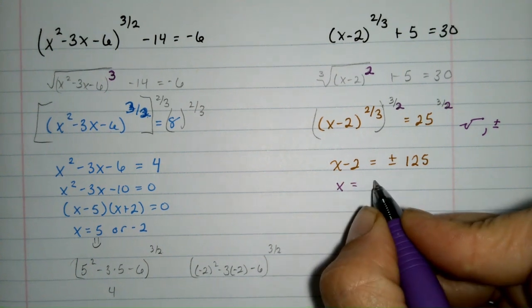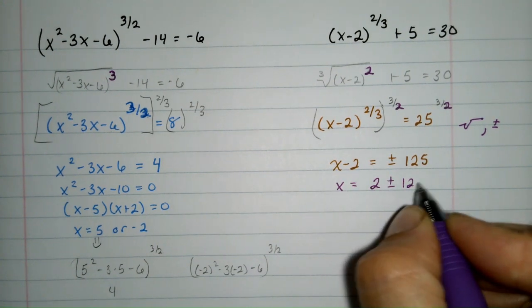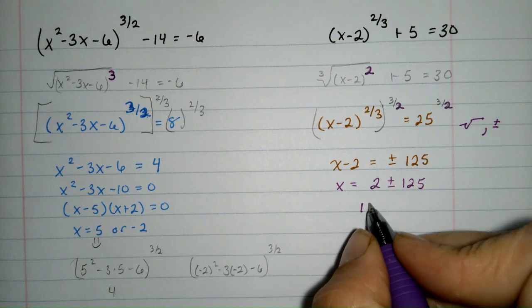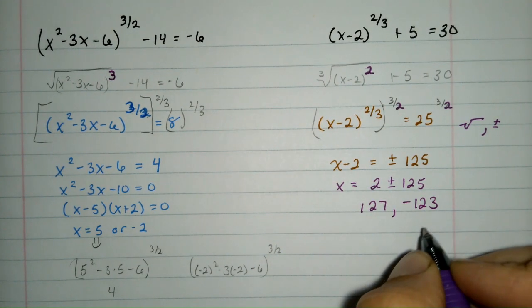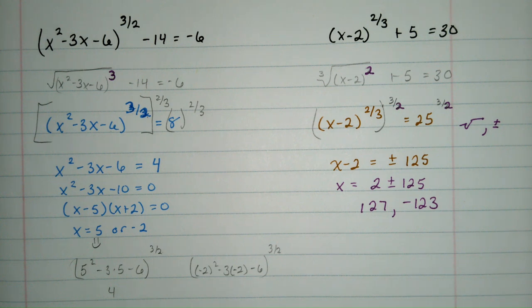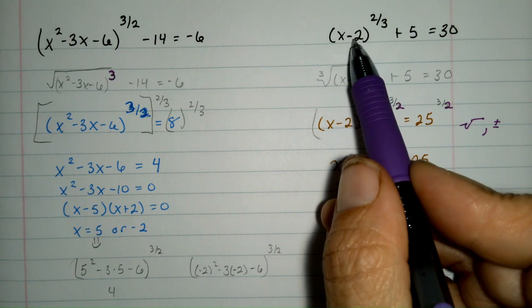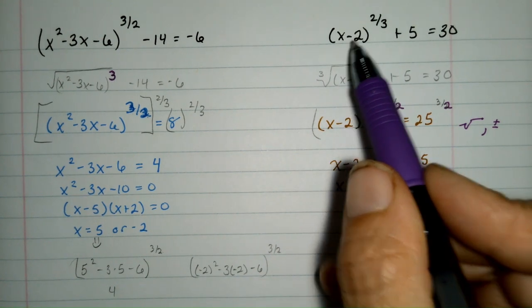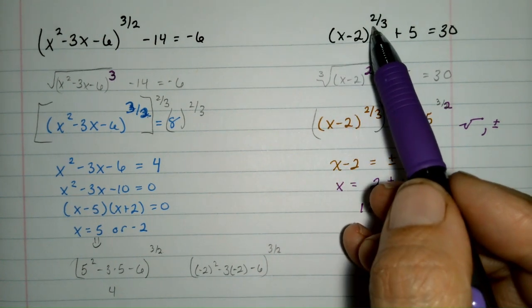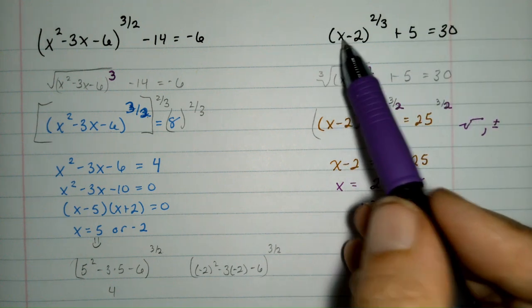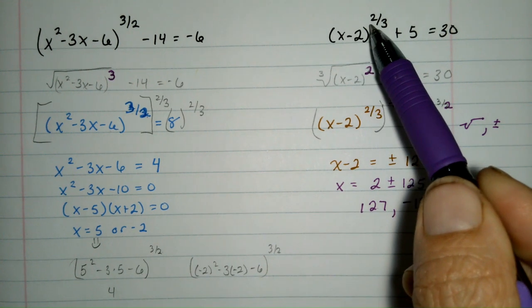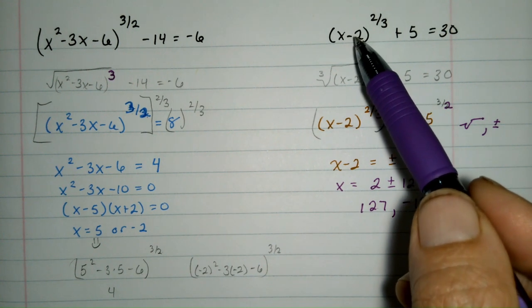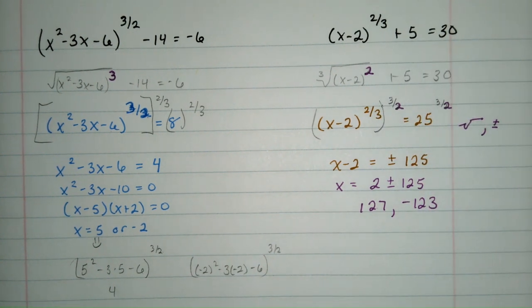So x is going to be positive 2 plus or minus 125. 2 plus 125 is 127, and 2 minus 125 is negative 123. And I will go ahead and tell you that they both work. So 127 minus 2 is 125. 125 to the 2/3 power is 25, plus 5 is 30. Negative 123 minus 2 is negative 125, but when you square it, it becomes positive, so that's why we're getting positive 25 plus 5 is 30.